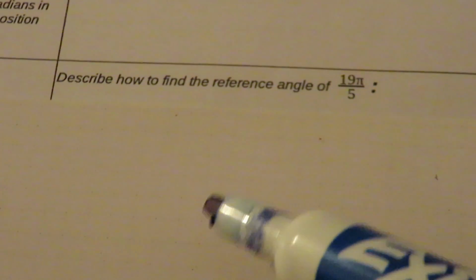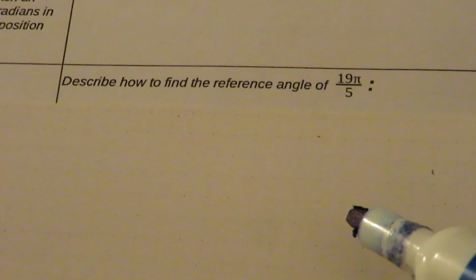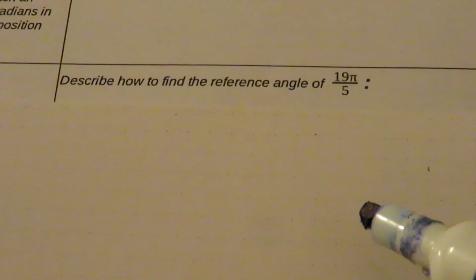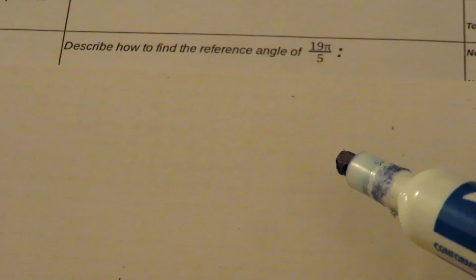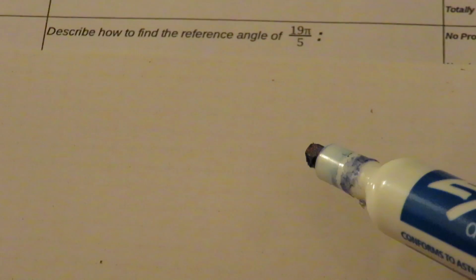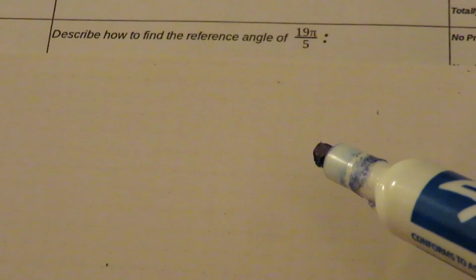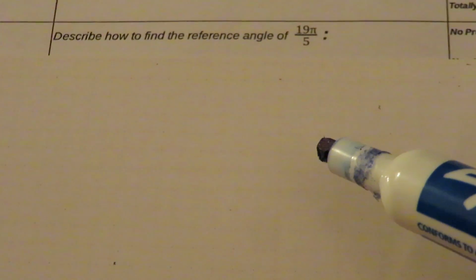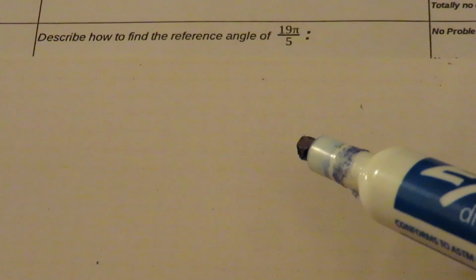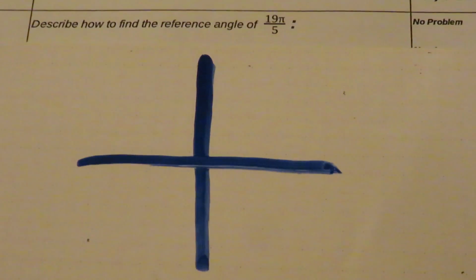The next question is: describe how to find the reference angle of 19 pi over 5. If you're going to explain this in words, you might say that you would sketch it and then find how many sections there are from the terminal arm down to the x-axis. So just to show that, I'll do an example of actually finding the reference angle of 19 pi over 5.